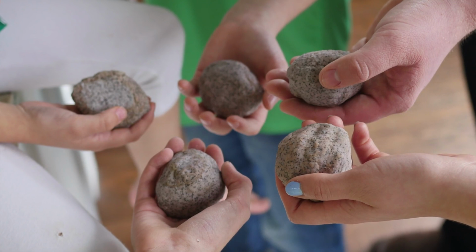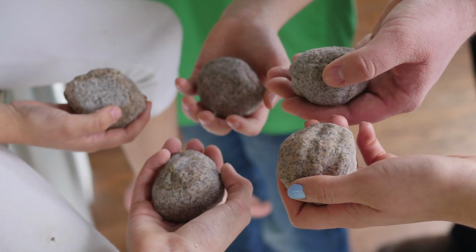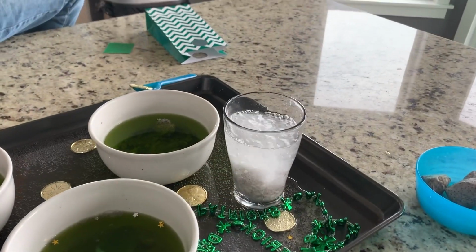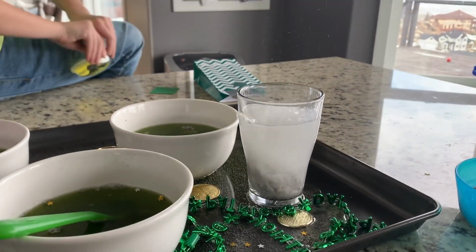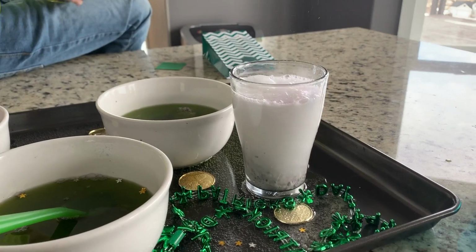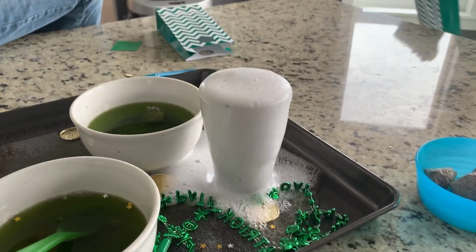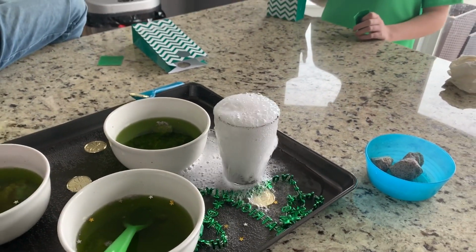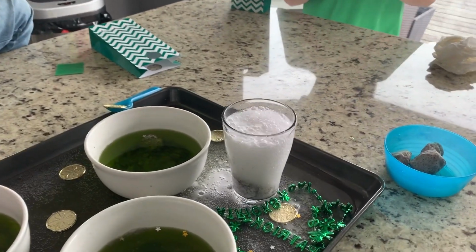Then you form your stone around the penny, so that basically inside each one of these stones, you would find a numbered penny. And then on St. Patrick's Day, when you teach this lesson, you're going to let your kids drop it into the vinegar. And then you'll talk about their prize. So each numbered coin correlates to a numbered bag on the counter that has some kind of prize inside.